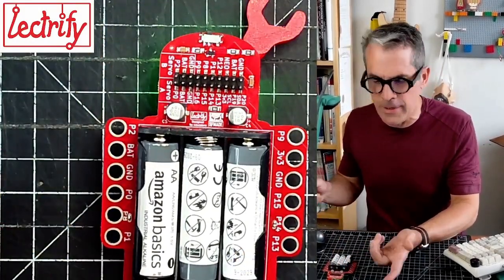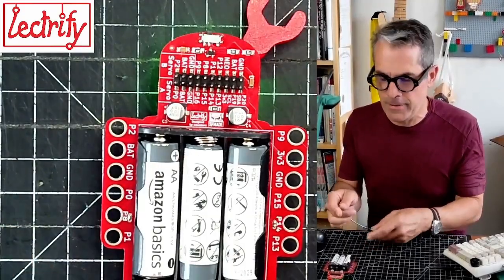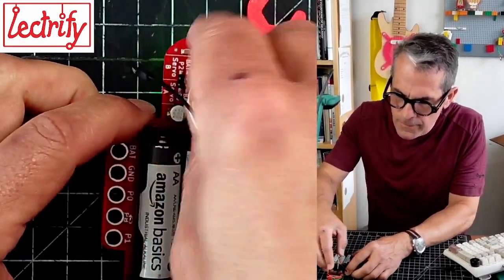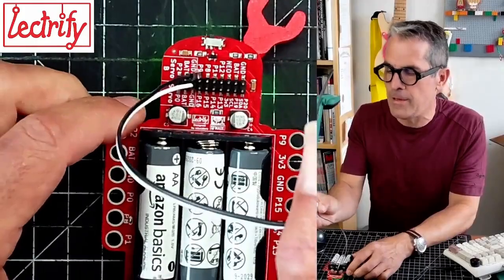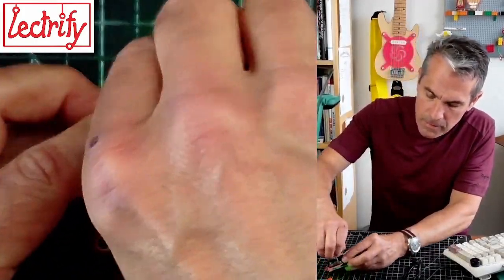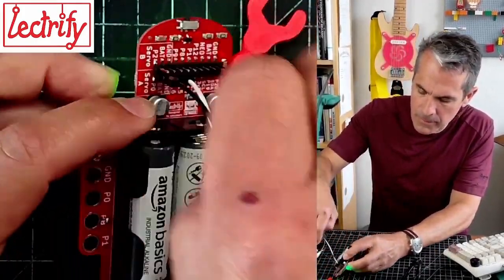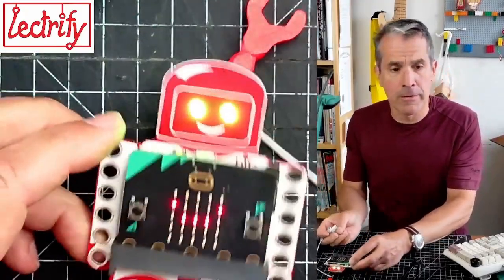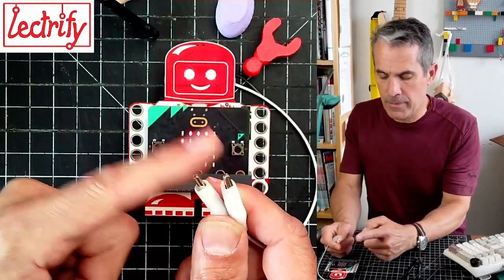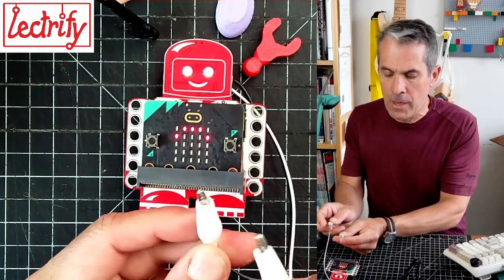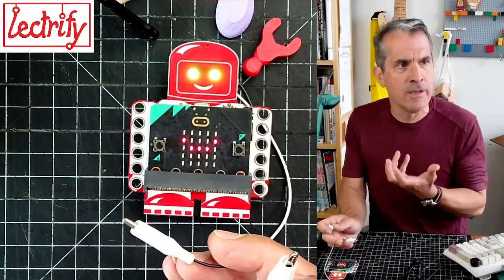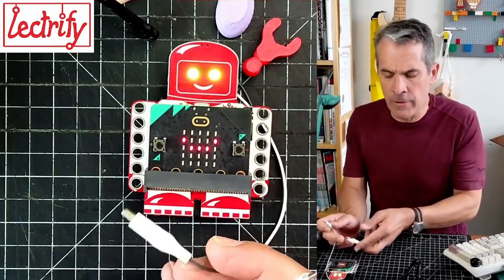If I were to connect a wire to pin 0 and ground, I could, if I took, for example, these alligator clips, connect those to the back here, pin 0 and ground, turn it around, zoom out, and then touch this. Just by touching these two, I can now turn it on and off, closing that circuit and triggering that pin.